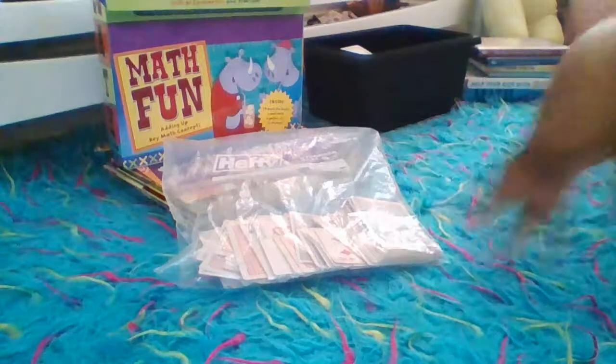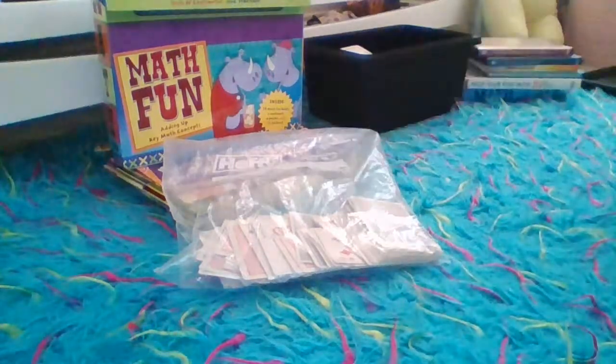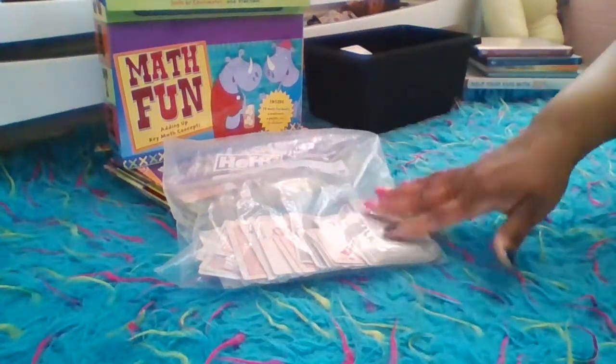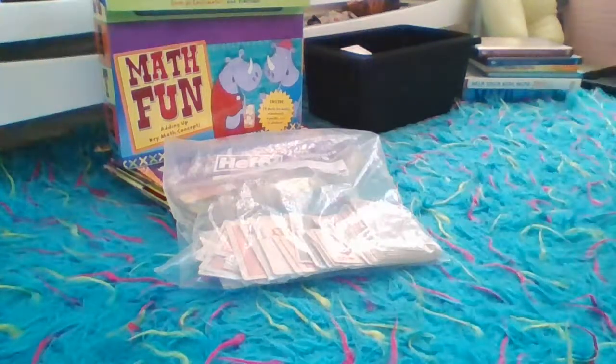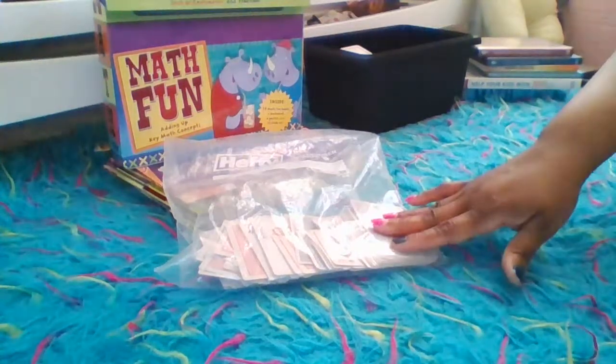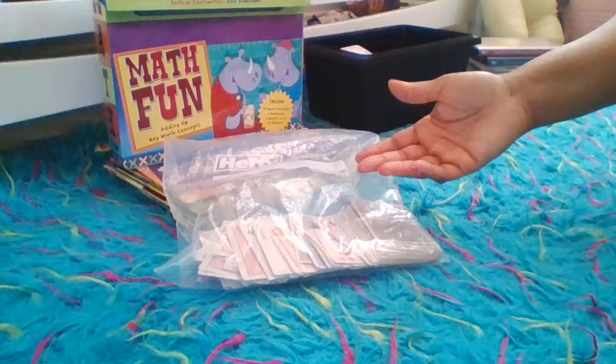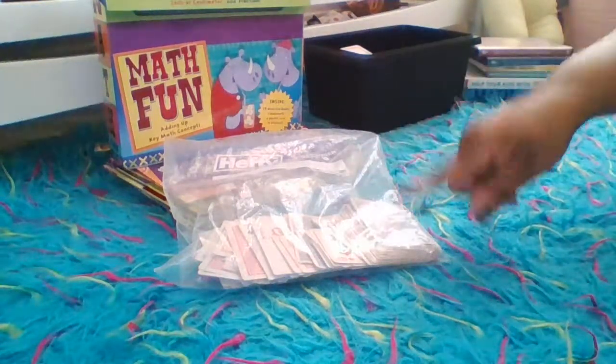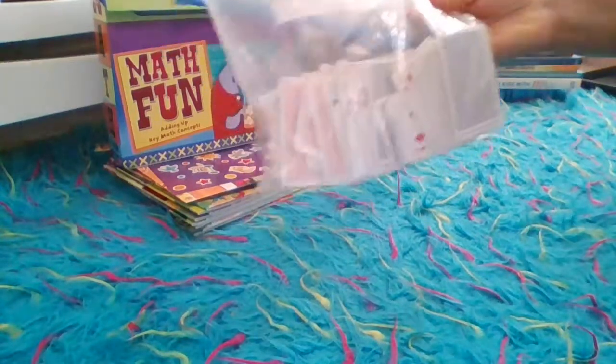And the person who has the highest deck wins the game. So you can do multiplication, subtraction, addition with this, and also 21. If you know how to play the 21 game for cards, it works the same way. So you can use basic cards for math.